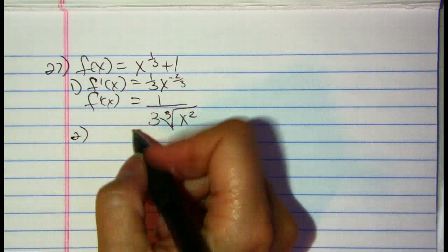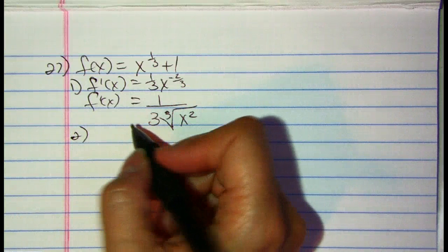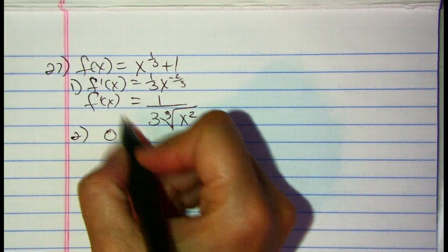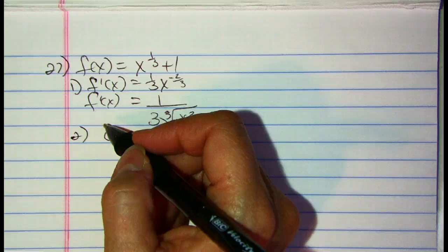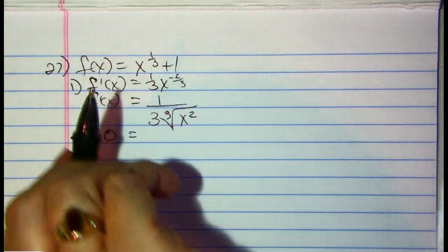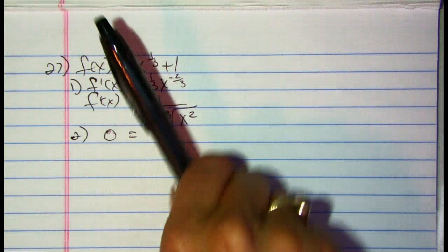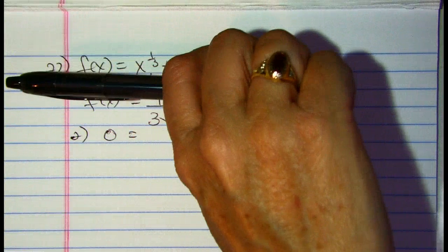Step 2. I'm going to try to find my critical numbers. So I'm going to set this equal to 0. A critical number is where the slope of the tangent line is equal to 0. I might have that relative min or max as I'm taking my tangent line going around the original function. Where is it 0?